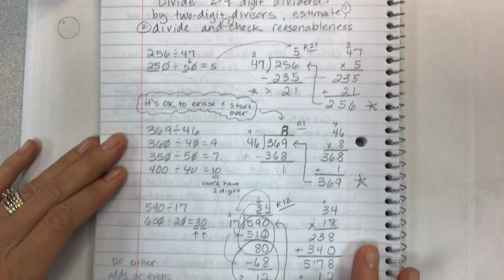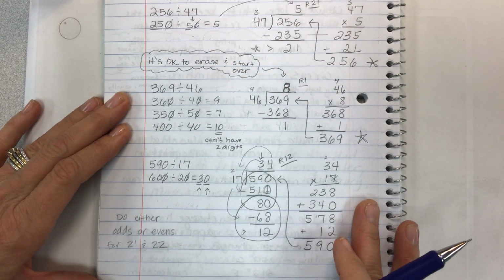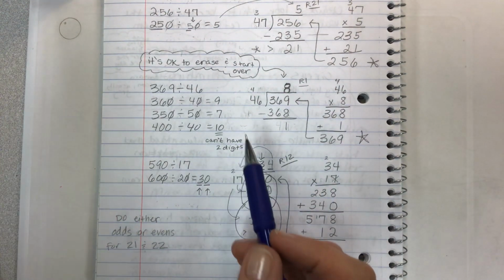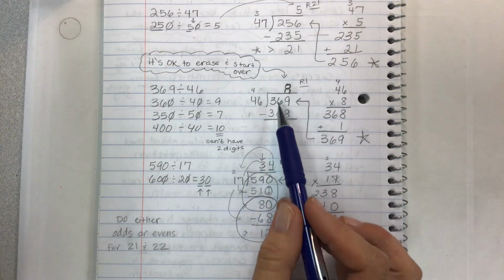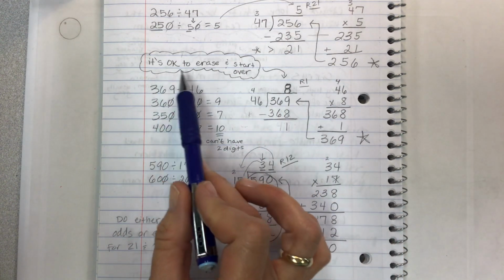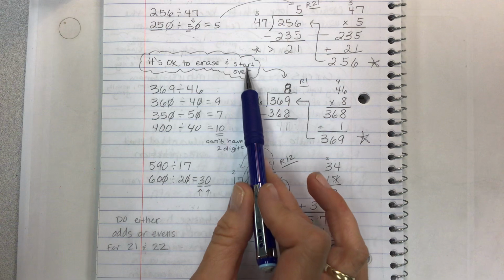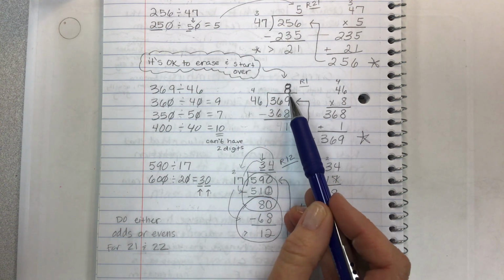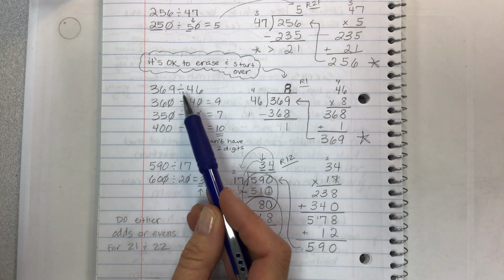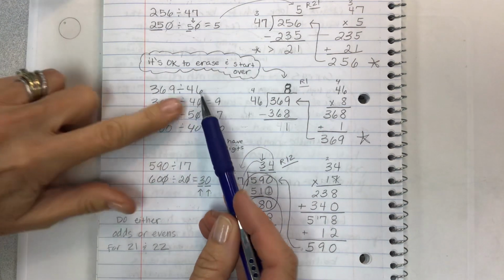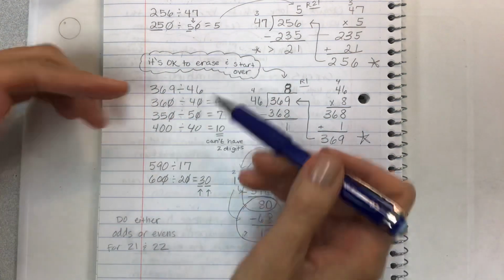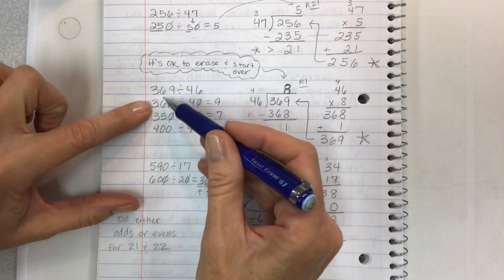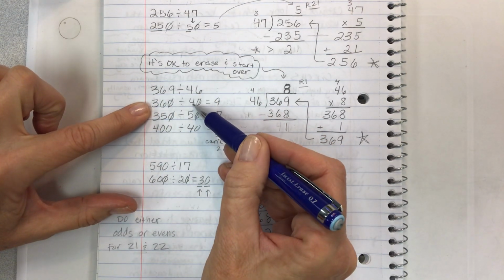But there are a couple other things I want to point out, so don't get too excited about leaving just yet. One of the things you need to know is that it is okay to erase and start over if you have something wrong up here. So for example, if I had 369 divided by 46 and my rounded answer, like I wish I had, well, 36 is a multiple of 4.